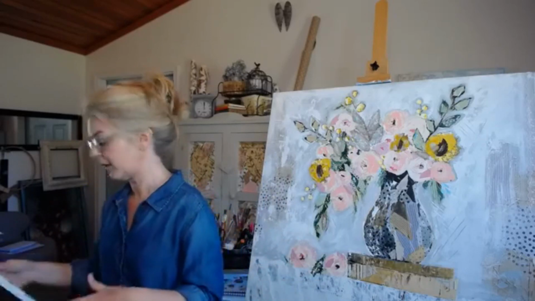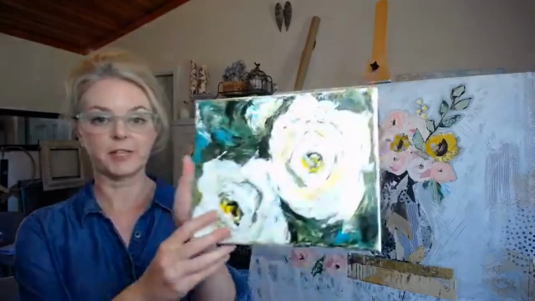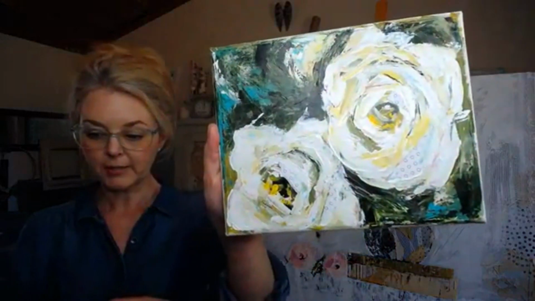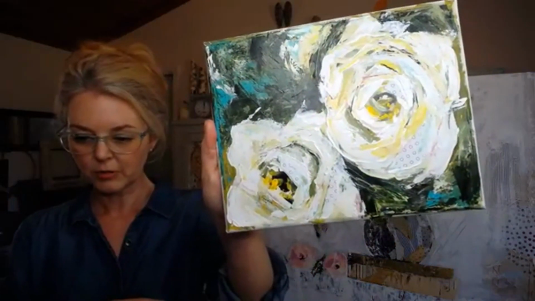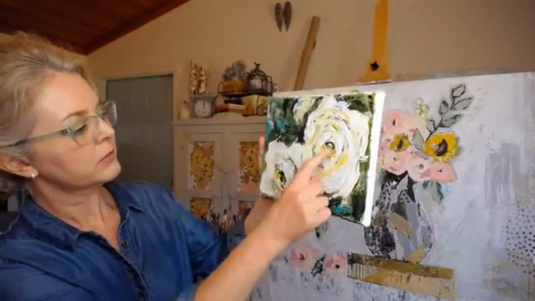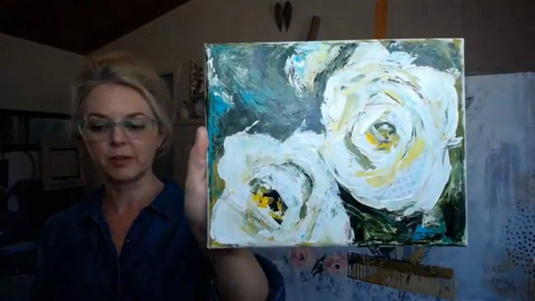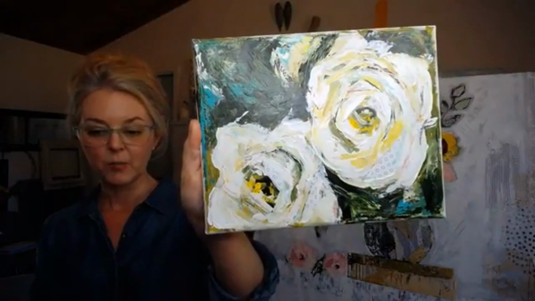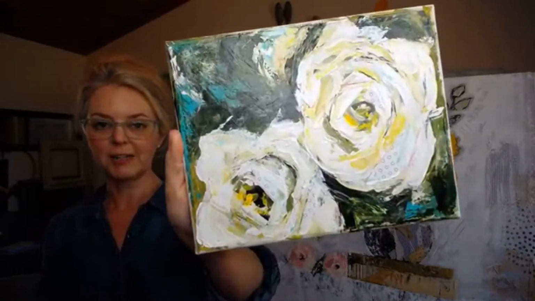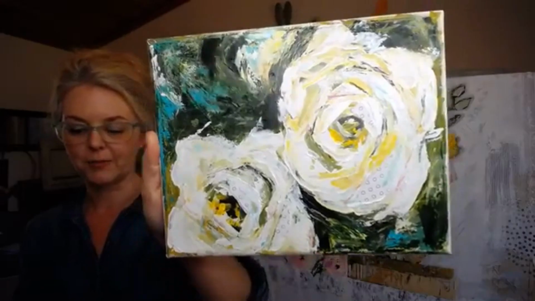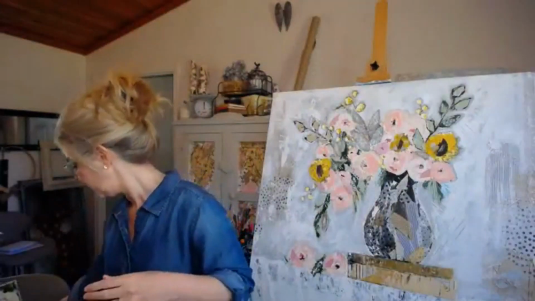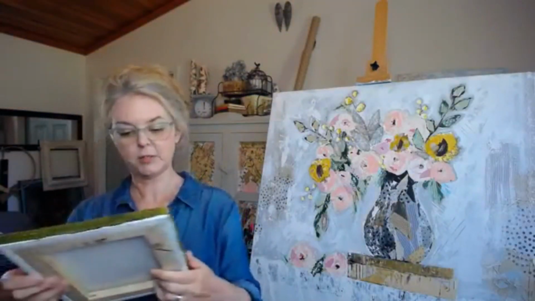But some of my work, like this one, for example, it's mostly paint and just four little pieces of paper that are added in there, but they just make it so unique and different. So here's another one.